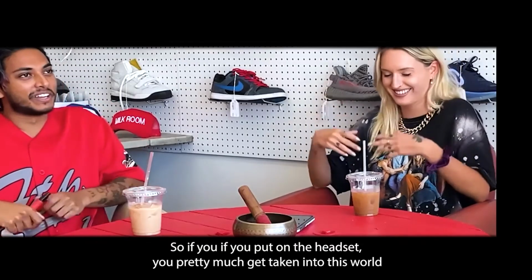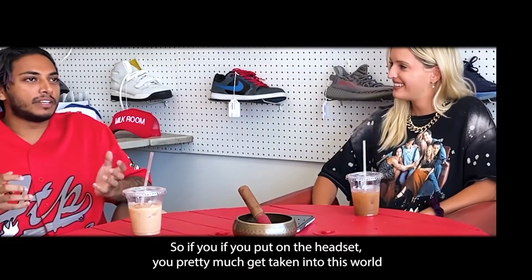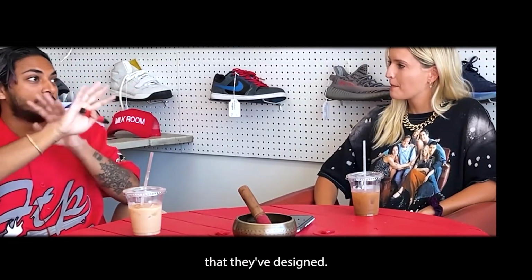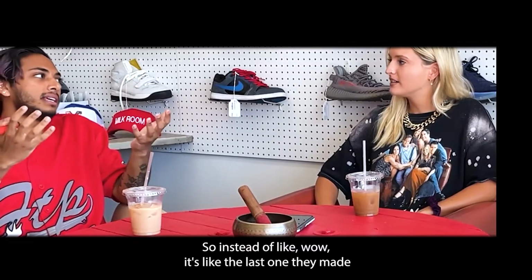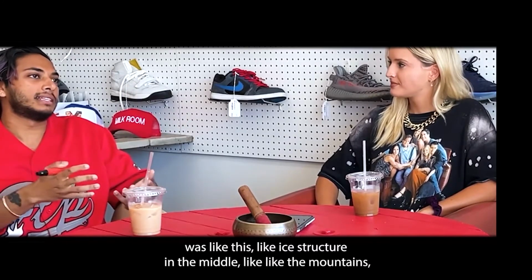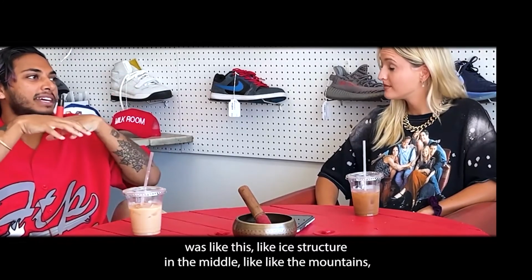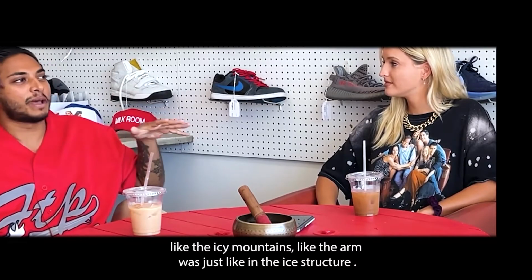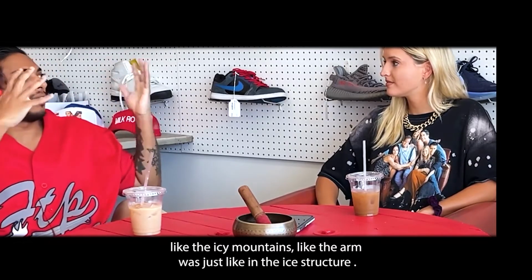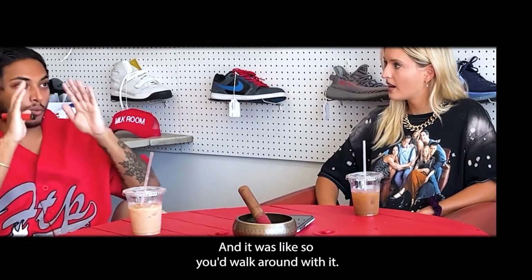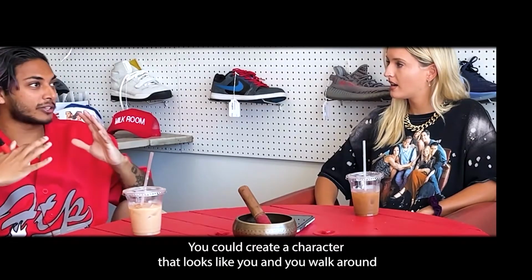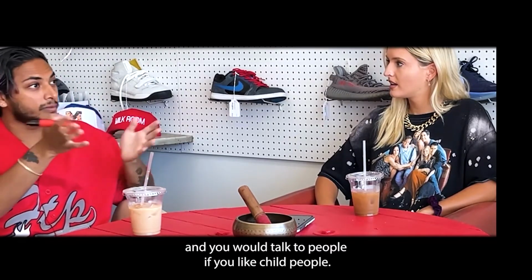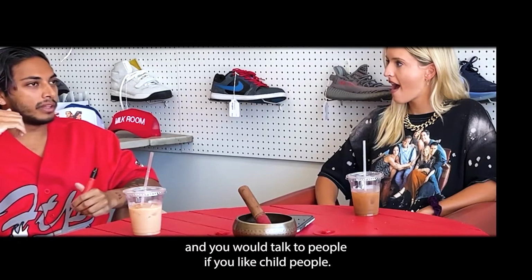Okay, I'm learning. So if you put on the headset, you get taken into this world that they've designed. Instead of a building, the last one they made was an ice structure in the middle of the icy mountains, and the art was all in the ice structure. You get to create a character that looks like you, and you walk around and you can talk and chat with people, and then you just look at art together.